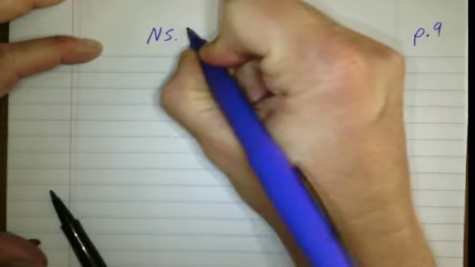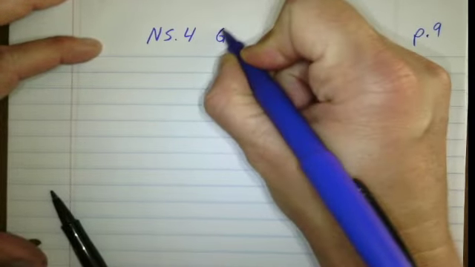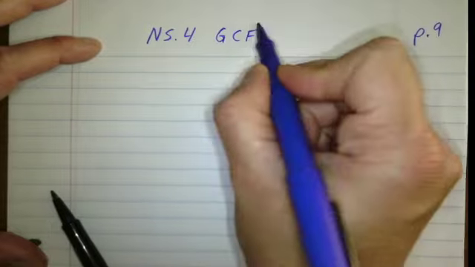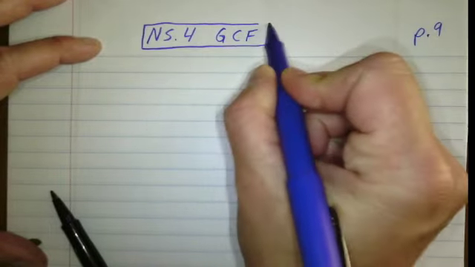This is page 9 in our notes. I'm using purple and black for my colors today. This is standard NS.4 on greatest common factors. GCF is how I'm going to abbreviate it.